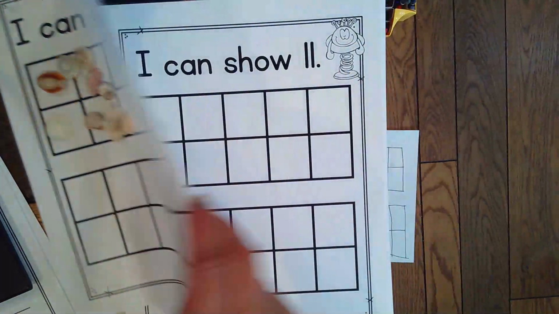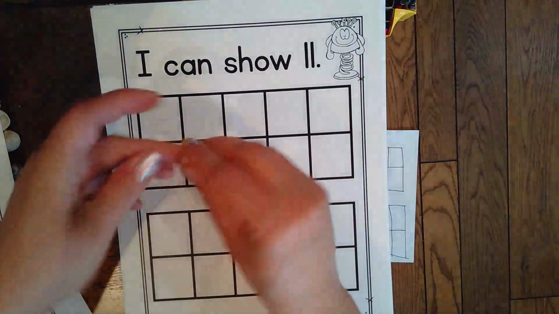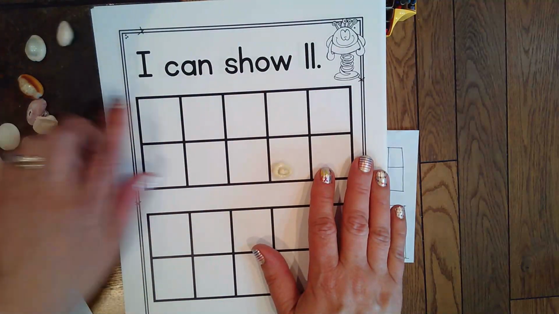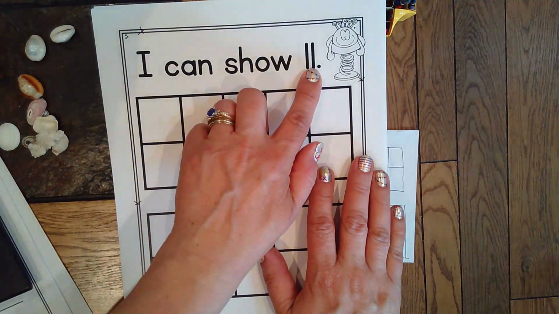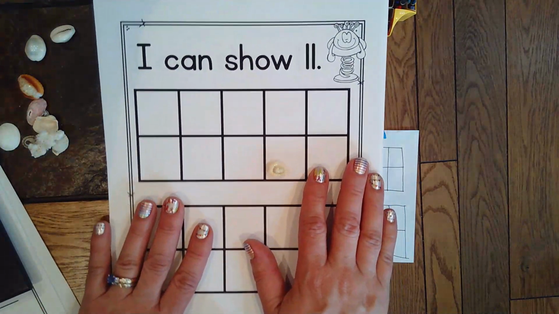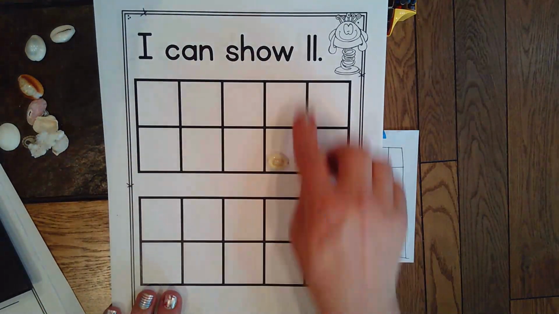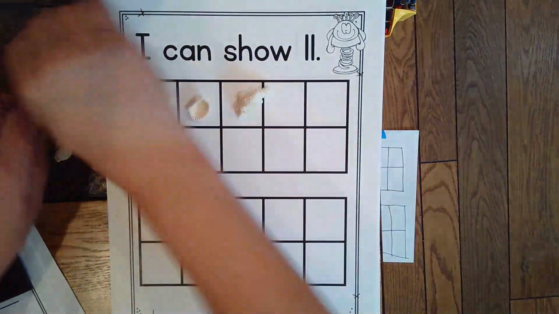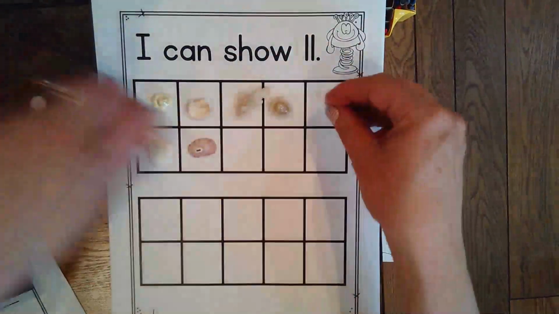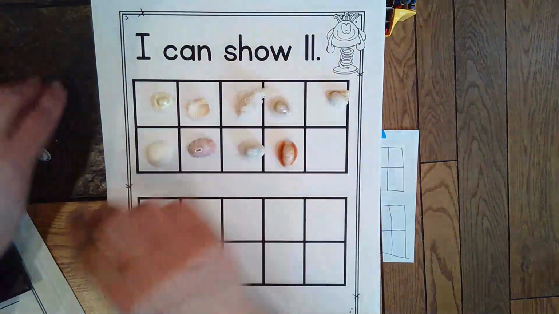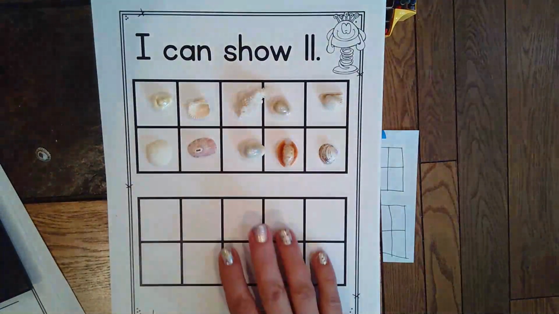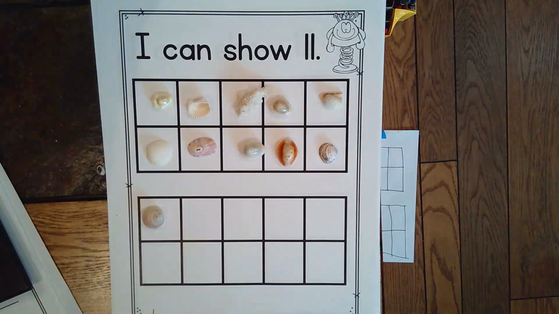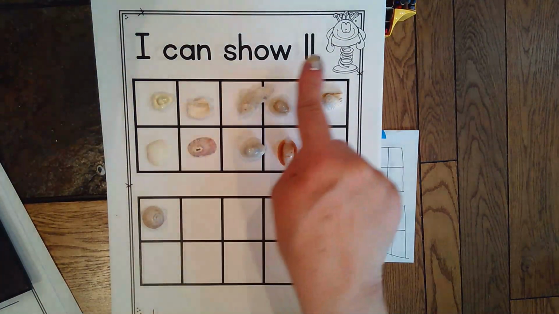It's just a practice of counting, practice of using the fine motor of little objects, and working on our teen numbers. So this one says, I can show 11. I know it doesn't sound like 11 is a teen, but we know it is because it has a group of 10, which means we fill up one whole frame. Again, I don't need to count anymore because I checked on my first one that I had 10. And so now I can just count on and say 10, 11. I can show 11.